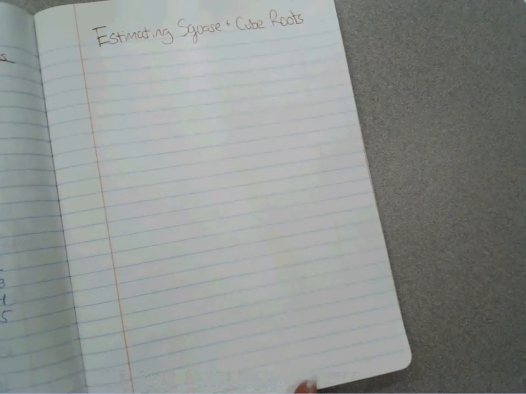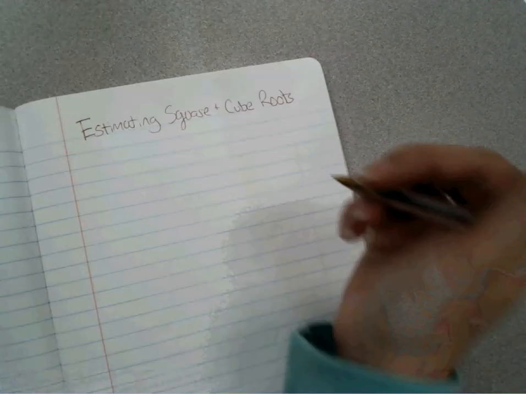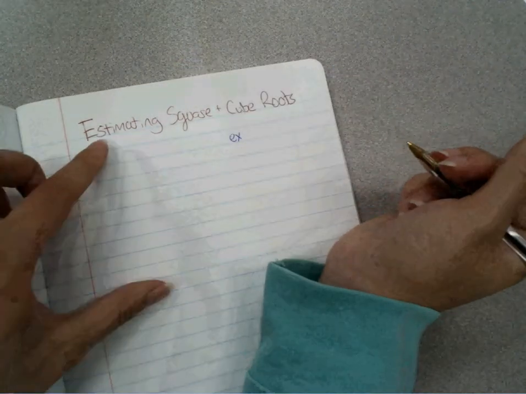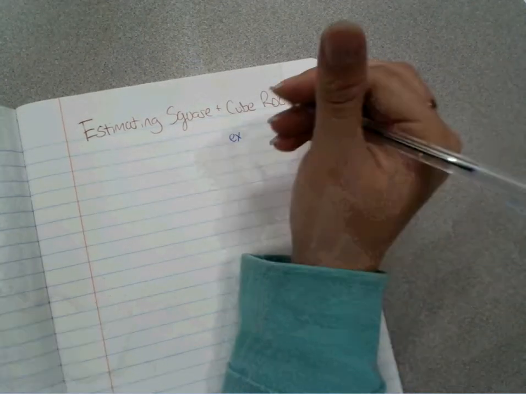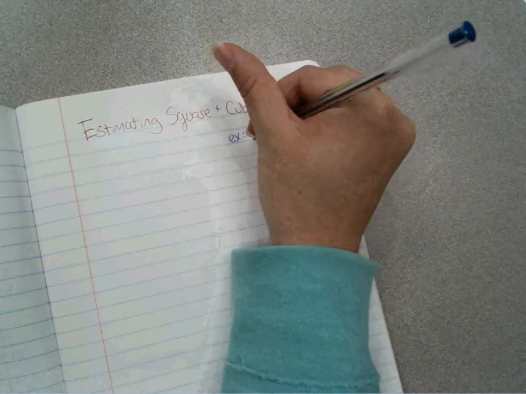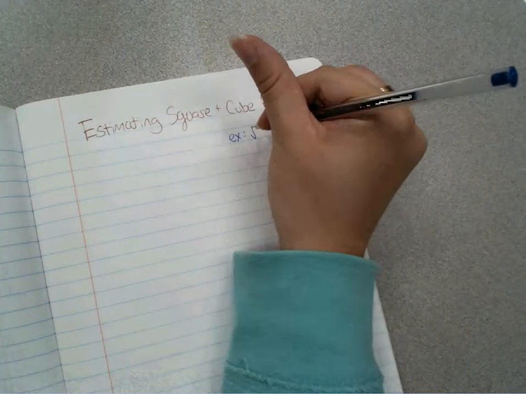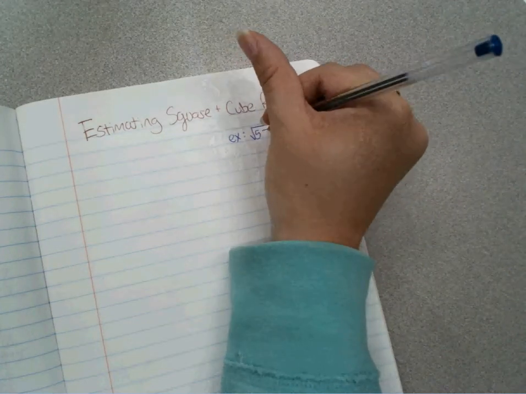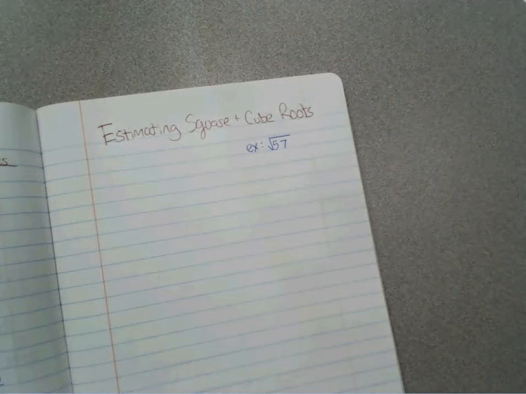So if we look at estimating square roots, let's take an example. We'll do the example off to the right, and then our steps will be off to the left here. So for our example, let's say we want to take the square root of 57. Well, 57 isn't one of our perfect squares, so it's irrational. So to find this, there's a few steps we have to do.